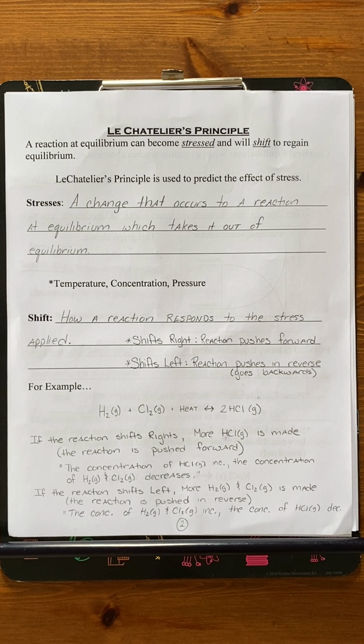So if you have a reaction that has hit equilibrium and you look at how much product you have, and you say to yourself, I really would like more product out of this reaction, this is not as efficient as it can be. There are things that we can do to actually push that reaction more and get more product. There's also things we can do to push that reaction in reverse.